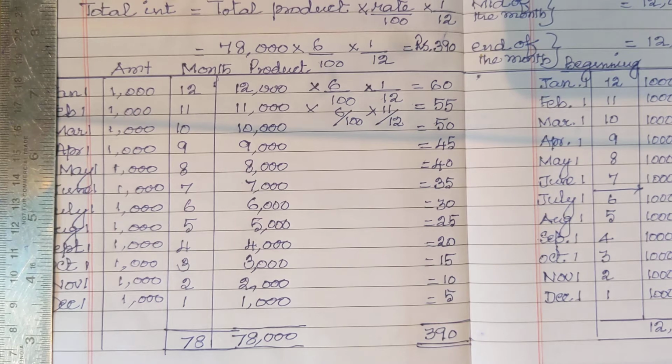two figures. But if multiple figures are given, that's what happens during drawings. Drawings are done every month, every week, every fortnight, maybe every quarter, maybe every half year. Okay, in such a case, is it possible to calculate with a simple method? So we need to go for a faster method. Okay, so we are going to learn three methods of calculating interest on drawings.